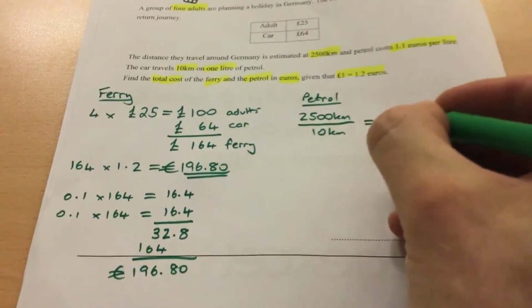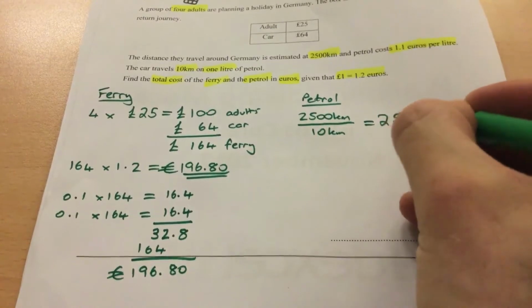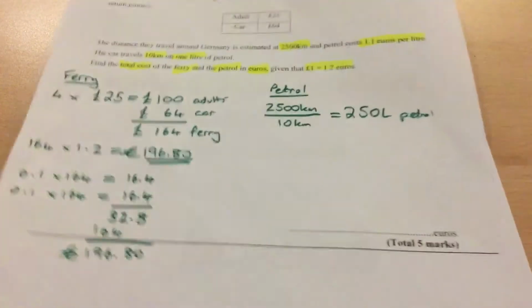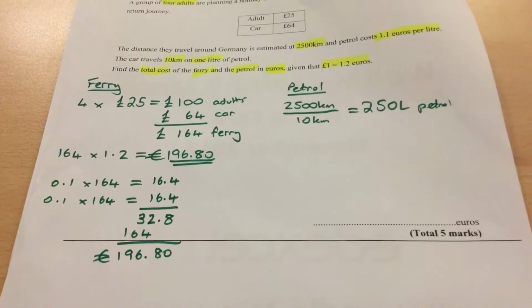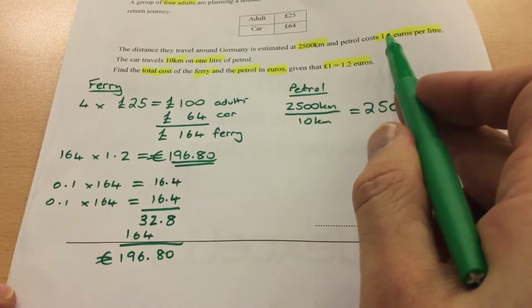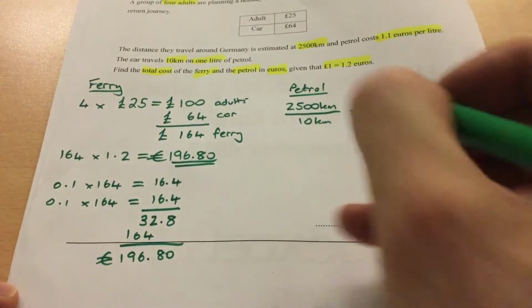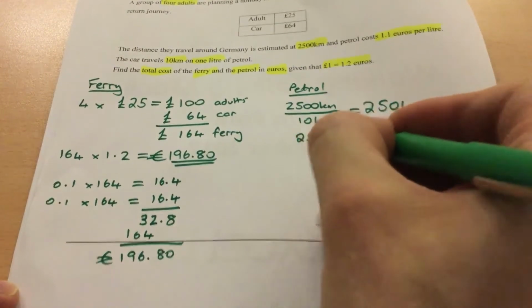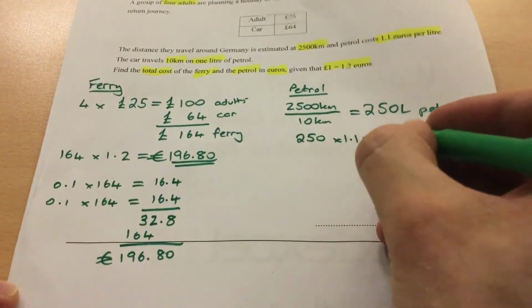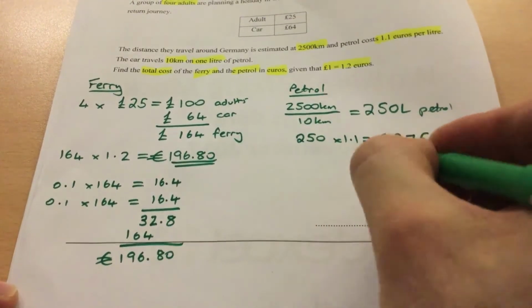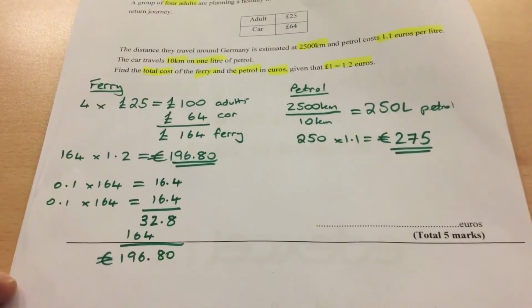That means in total I'm using approximately 250 litres of petrol. It says that petrol costs 1.1 euros per litre. So I'm going to have to do 250 times by 1.1, which gets me 275 euros.